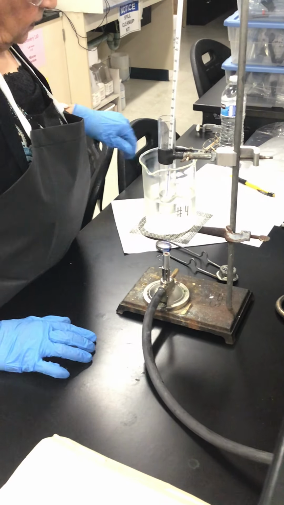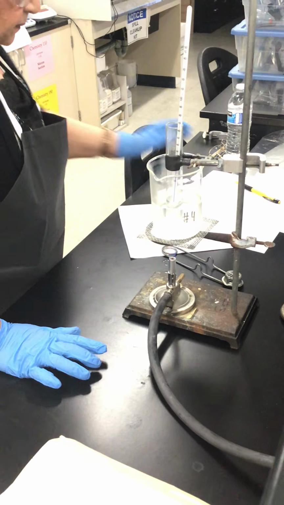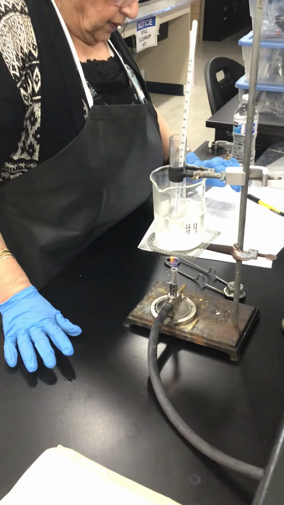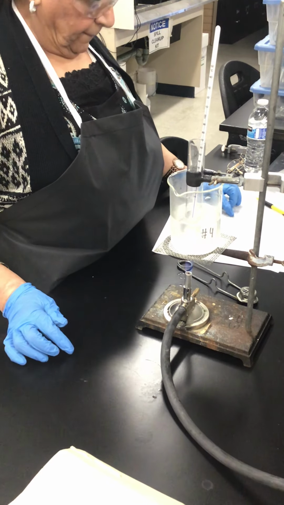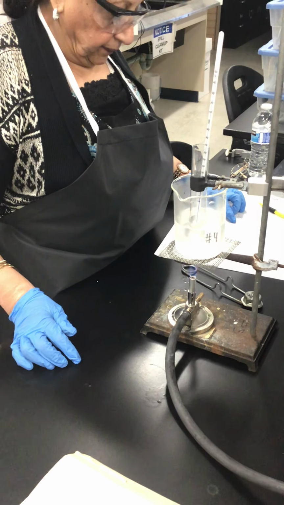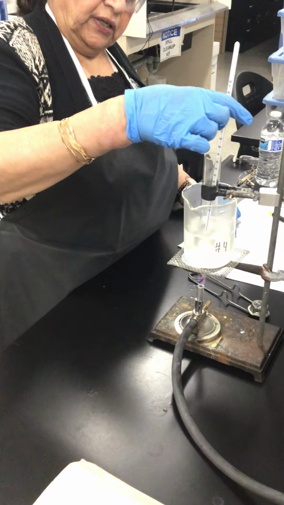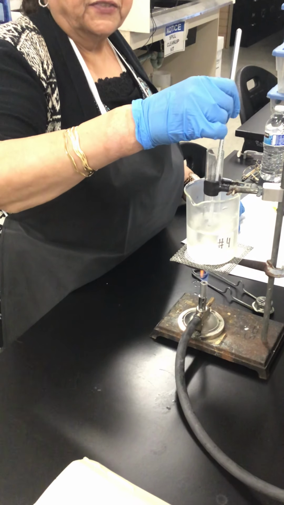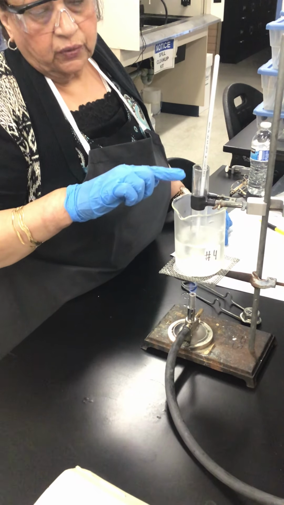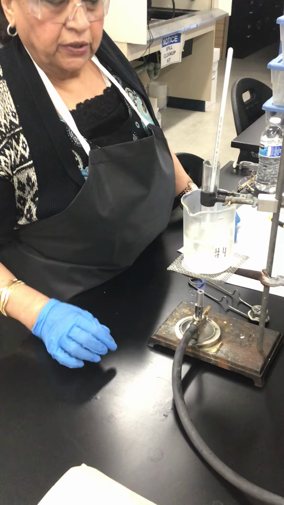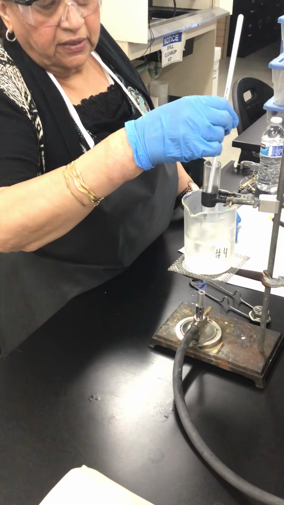We are going to heat the water to about 50 degrees C. So we have to look at the temperature when it is around 50 degrees.